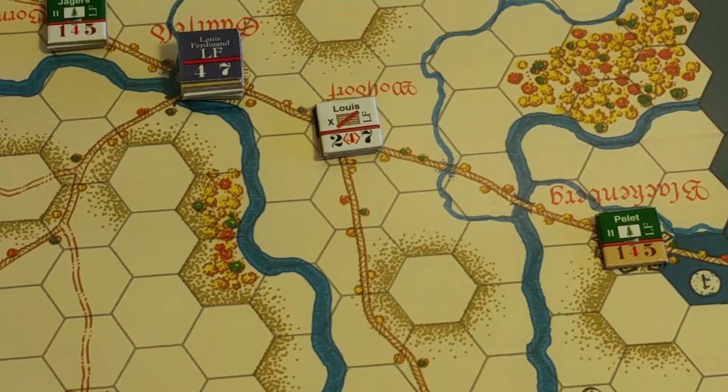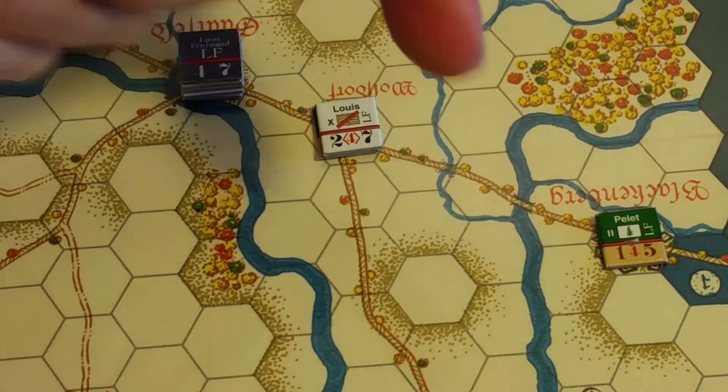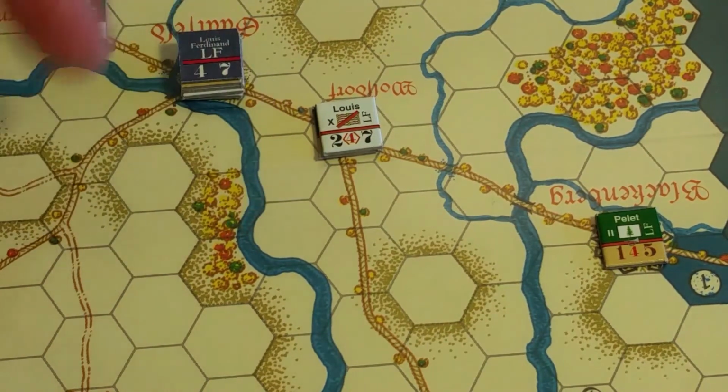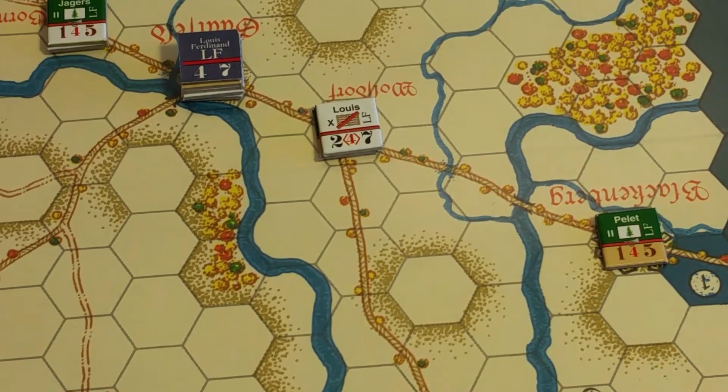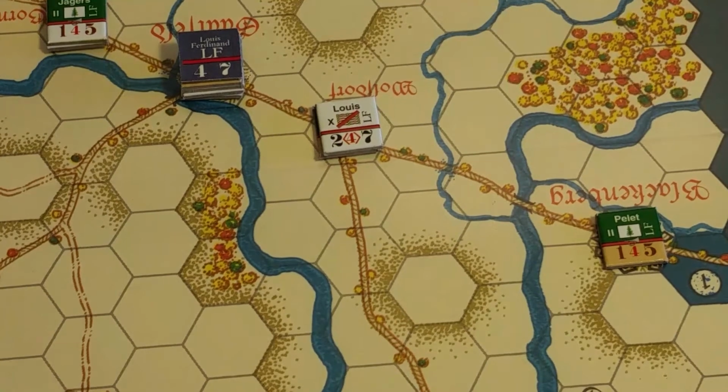Okay, so this is north. So the French are coming from the south. All right, I'll figure out command, and then I probably am not going to move. The Prussians will probably just stay put and defend in place.